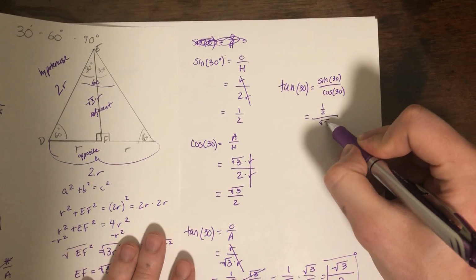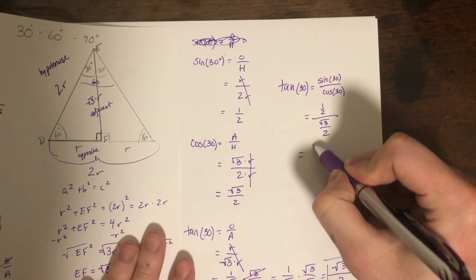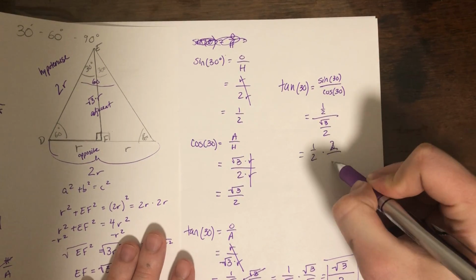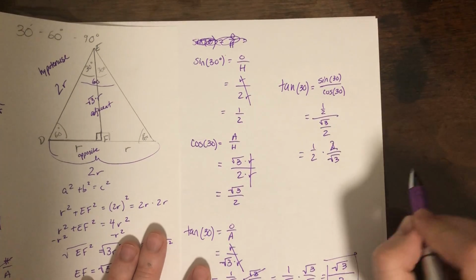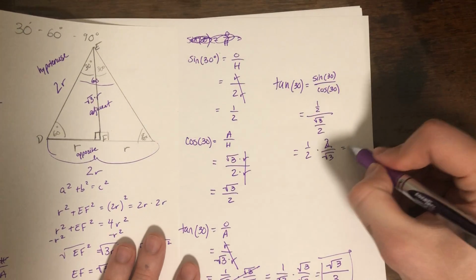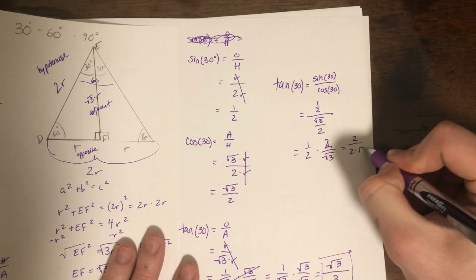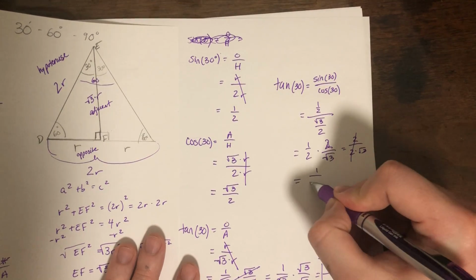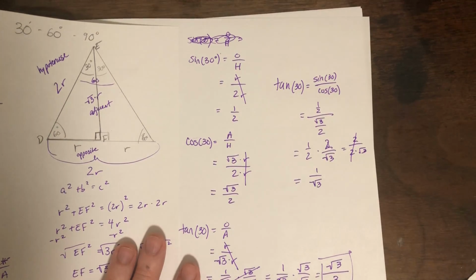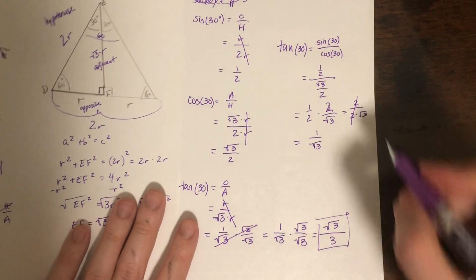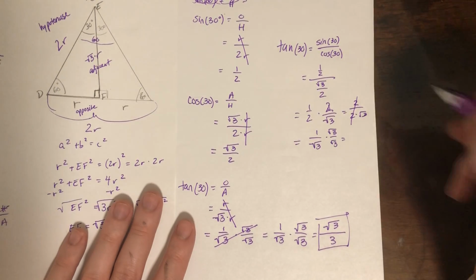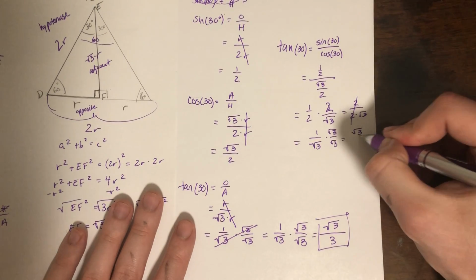Cosine is radical 3 over 2. Keep, change, flip. All right, so I'm left with 2 over 2 times rad 3. 2's cancel out. You can see we're headed in the exact same direction we were before, where we had 1 over radical 3. So using that same method of getting that radical out of the denominator, I'm left with radical 3 over 3.